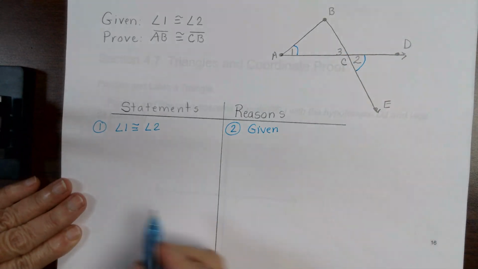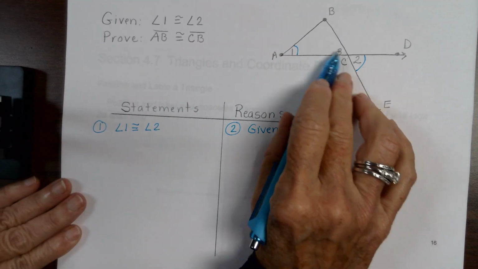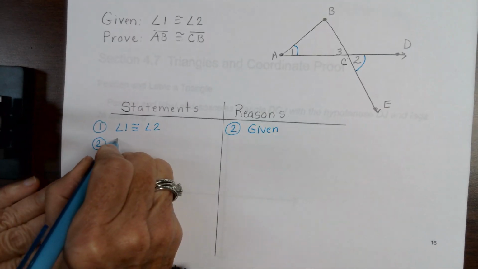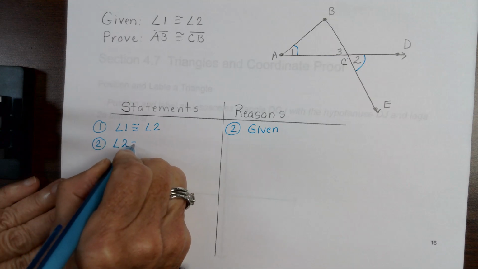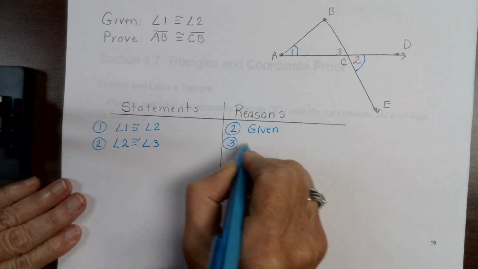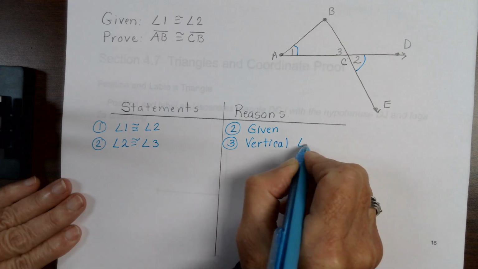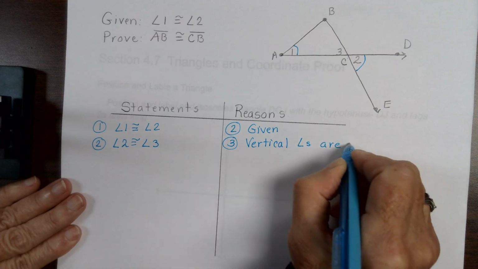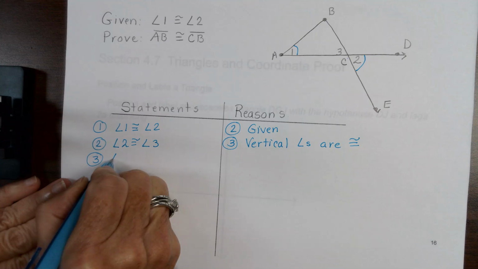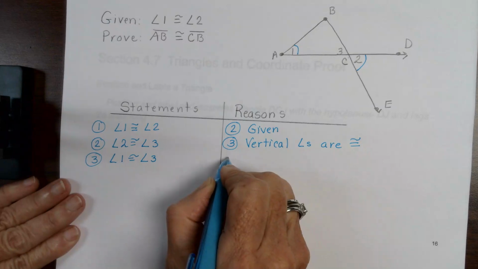Notice, if this angle is 2, it would be congruent to 3. So angle 2 is congruent to angle 3 because vertical angles are congruent. And then by transitive property, I can say angle 1 is congruent to angle 3.